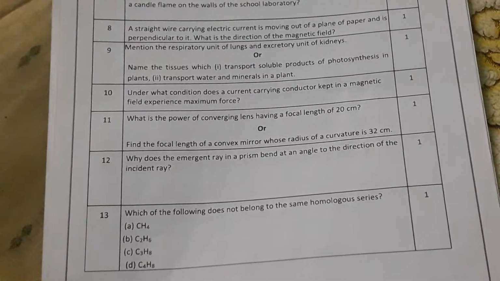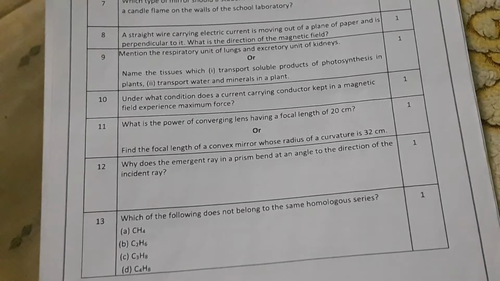Question 12 and 13. Why does the emergent ray in a prism bend at an angle to the direction of the incident ray? And question 13, which of the following does not belong to the same homologous series: CH4, C2H6, C3H8, C4H8?